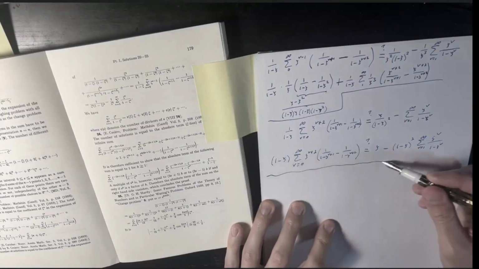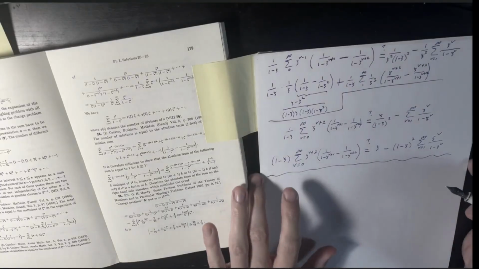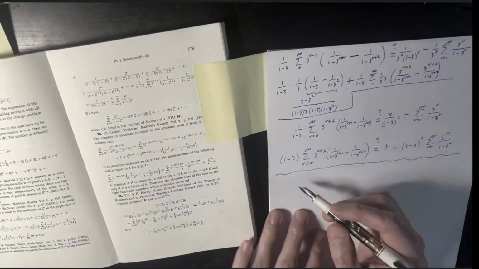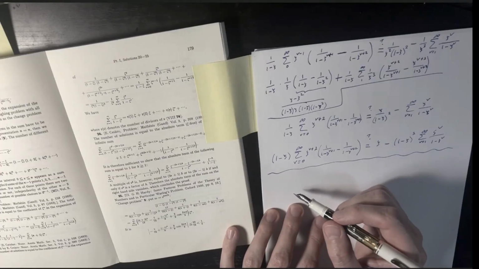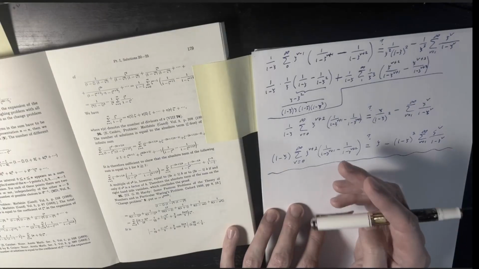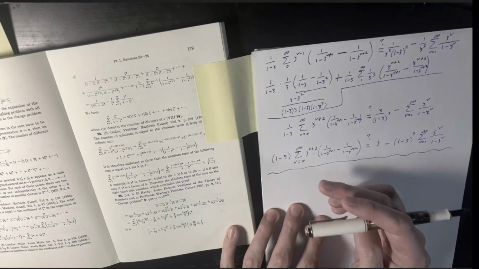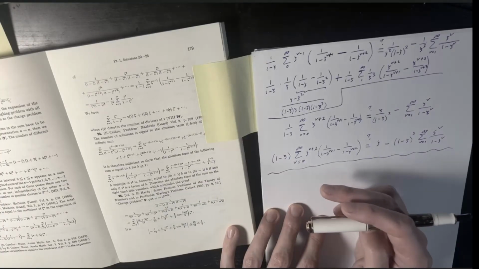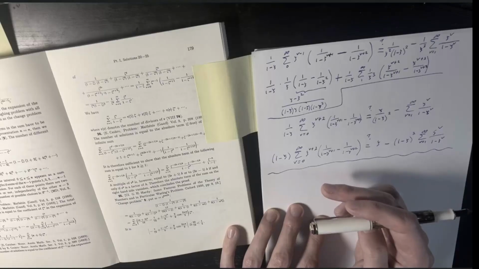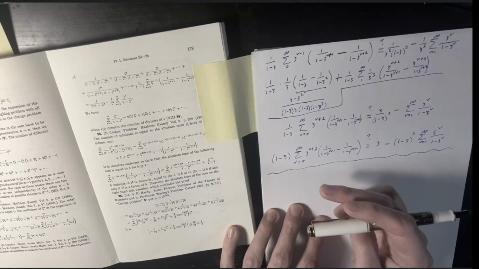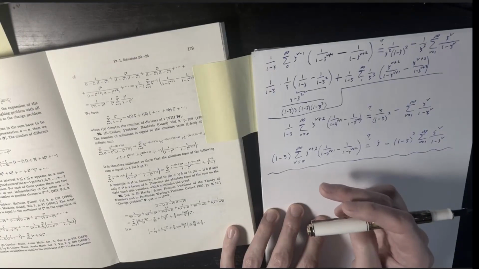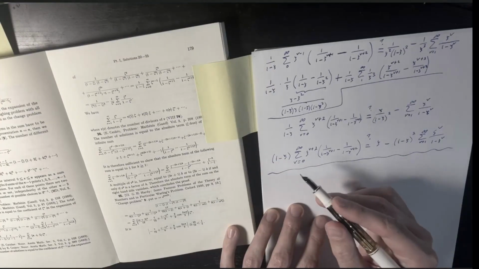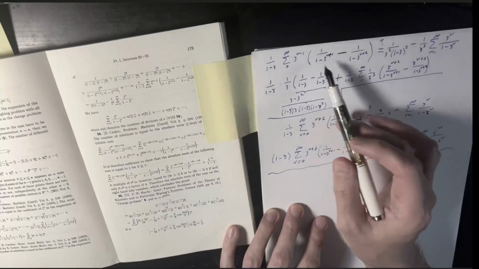Alright. This is what the terms look like. Eesh. Right, yeah, I just don't see it.